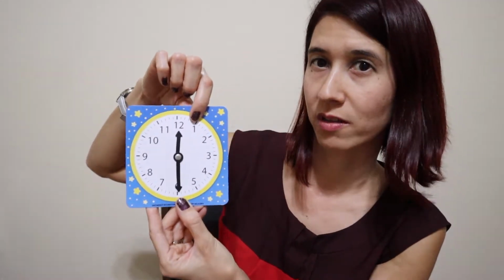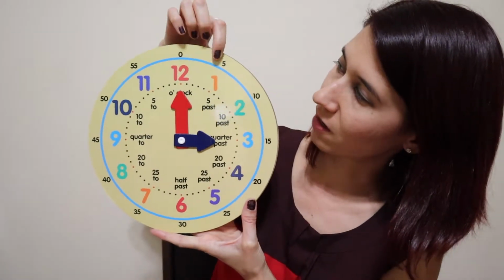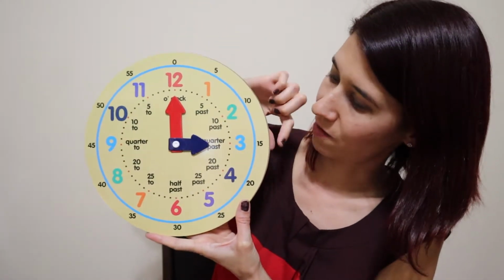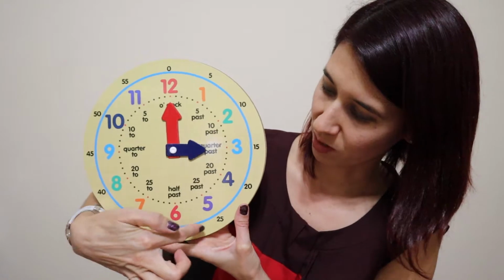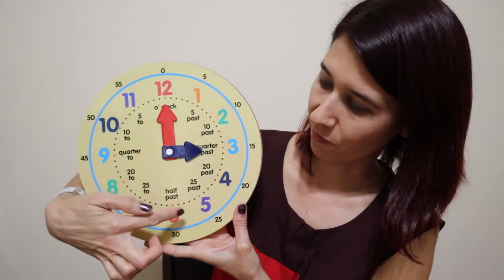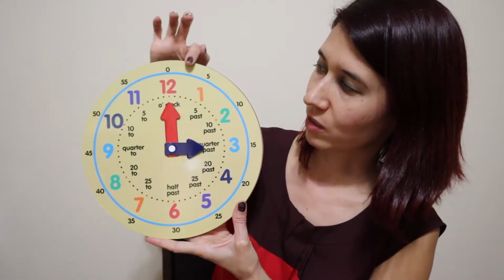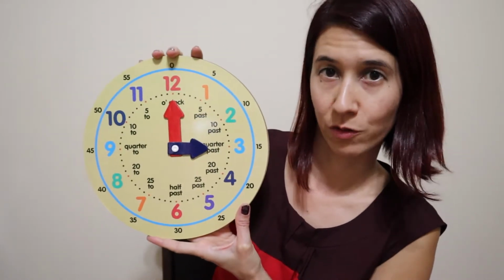Let me show you on the easier clock. So this is our easier clock. You're going to see right here how it has 5, 10, 15, 20, 25, 30. So 1, 2, 3, 4, 5, 6, and then 7, 8, 9, 10, 11, 12. It's going to increase in intervals of 5.